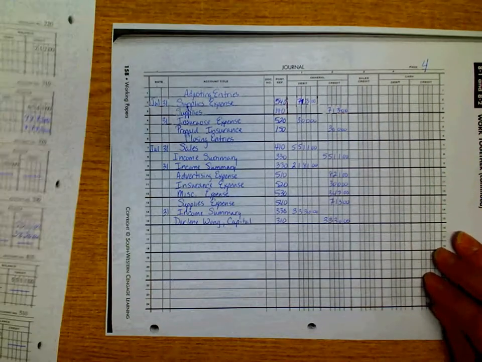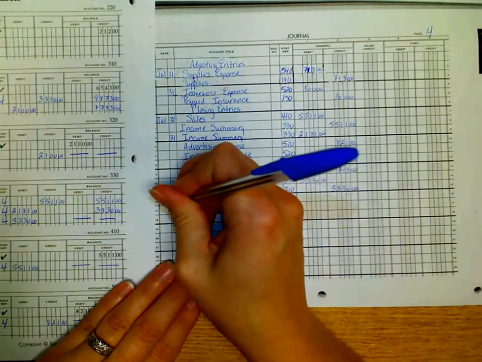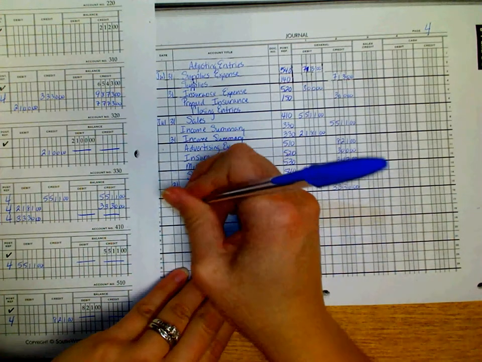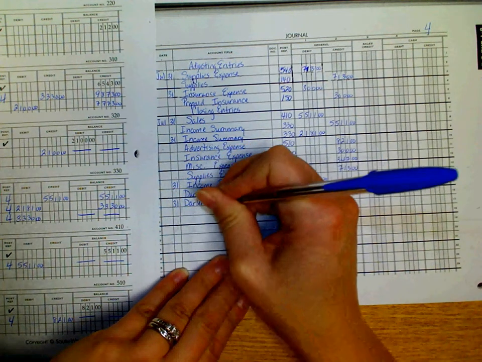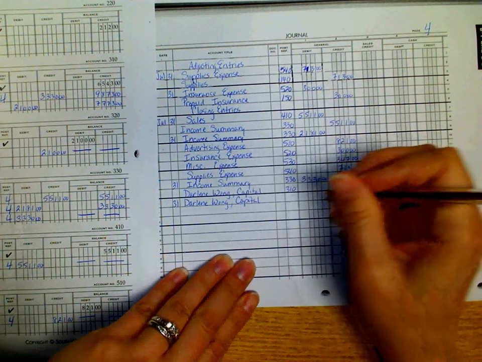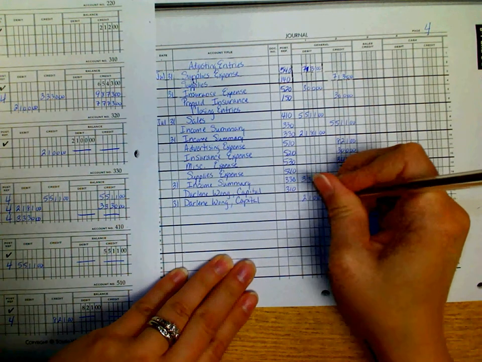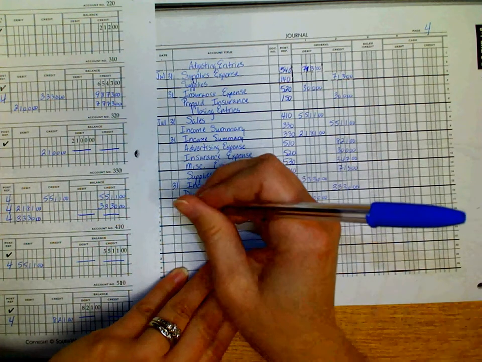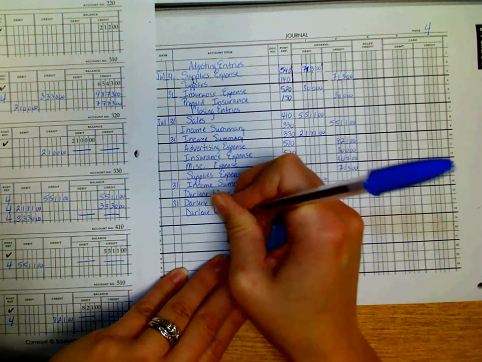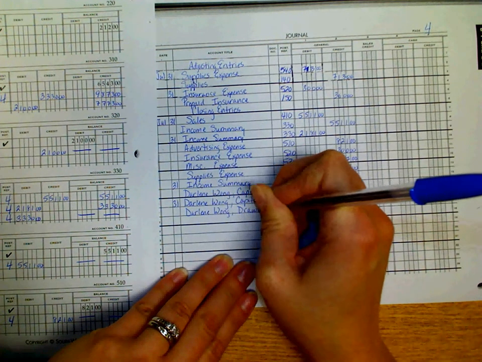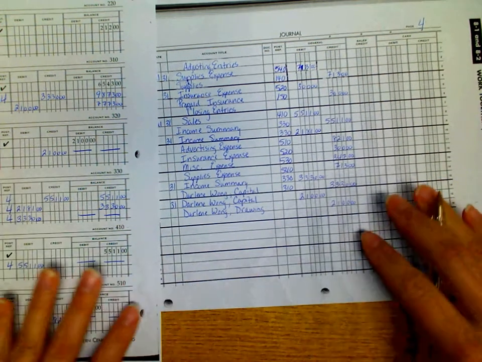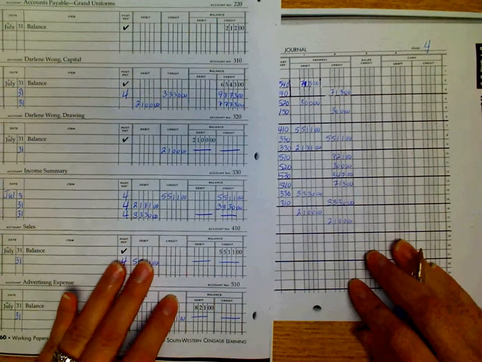Okay, we need to put that on the journal. So on the 31st, and since capital was the one debited, Darlene Wong capital is going to be debited 2,100, and Darlene Wong drawing is going to be credited 2,100. Okay? Now we just want to make sure everything is lined up right.